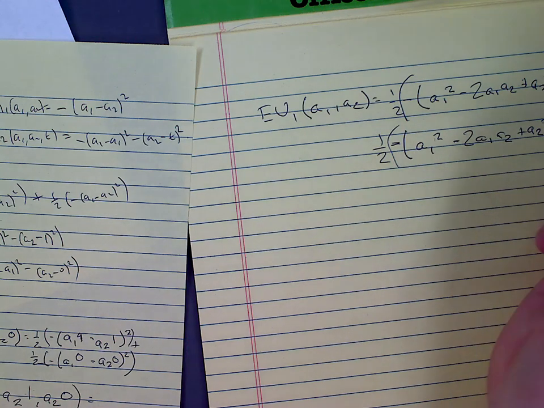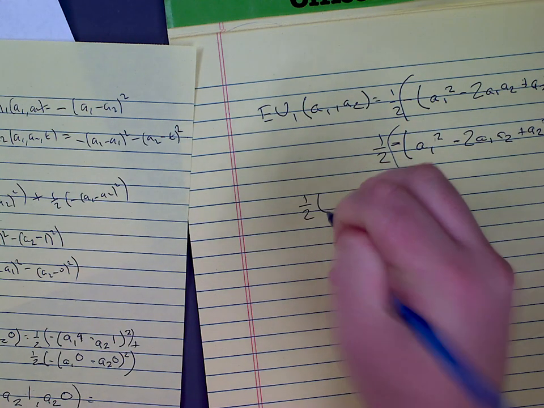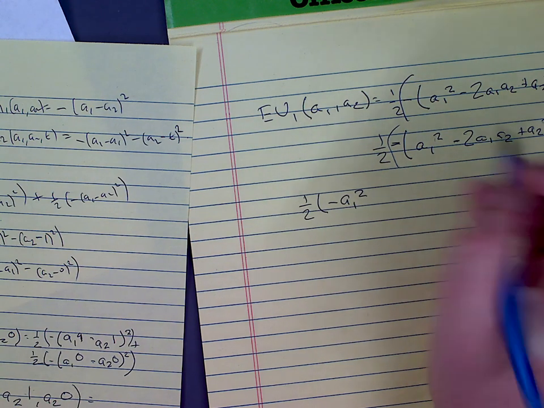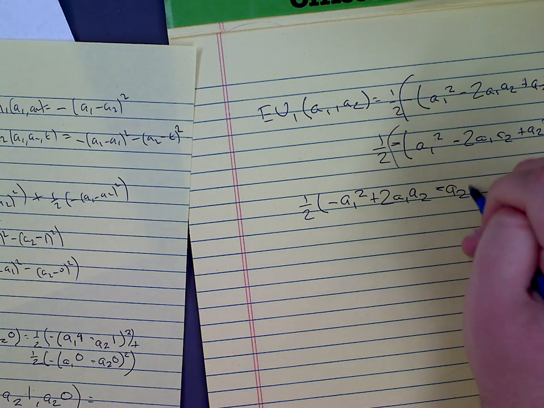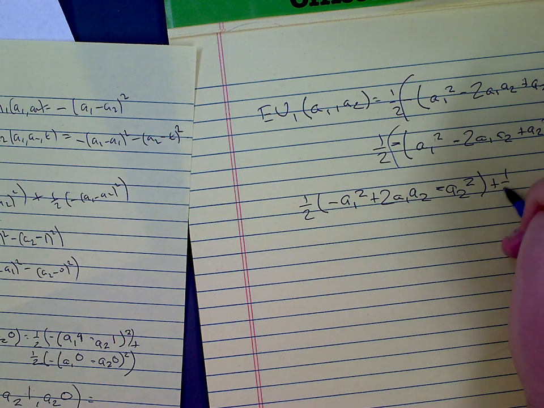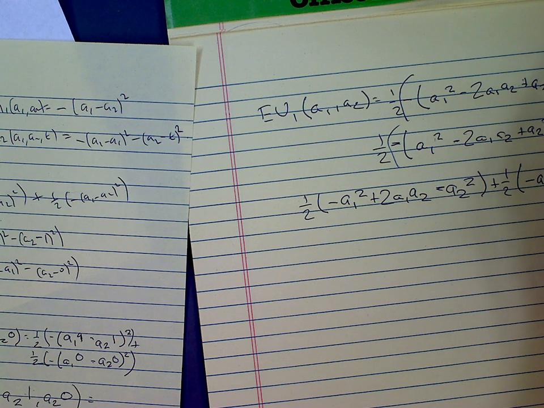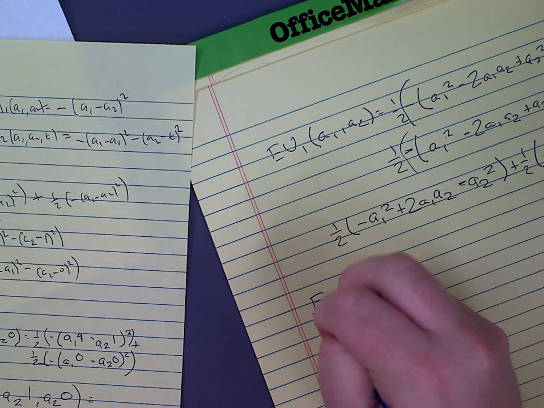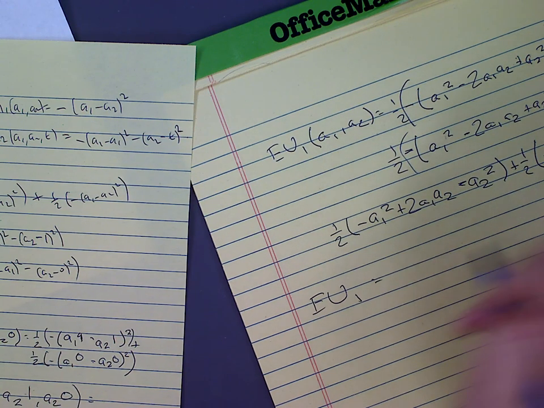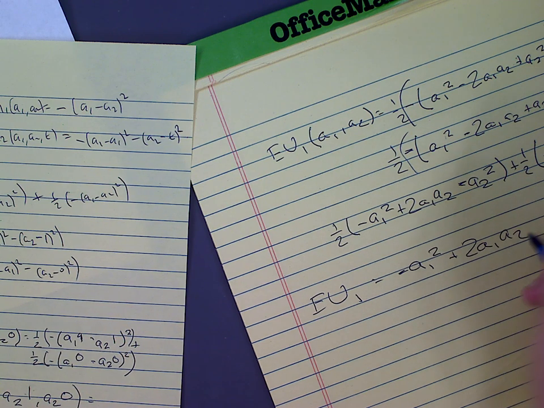So then it'd just be 1/2 of minus A1 squared plus 2 A1 A2 minus A2 squared, plus 1/2 of the same thing. So you can just cancel the 1/2s. Exactly. So expected utility for 1 is equal to negative A1 squared plus 2 A1 A2 minus A2 squared. Okay. That's that.